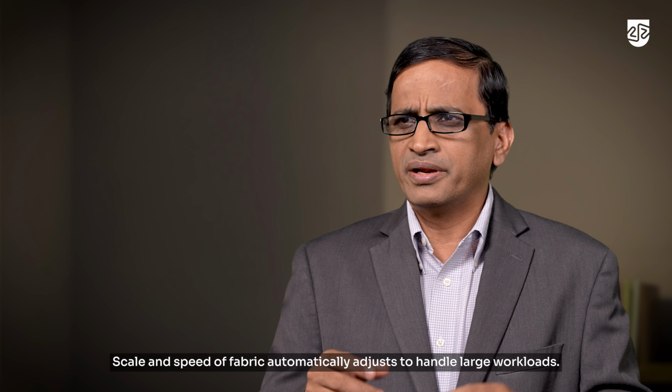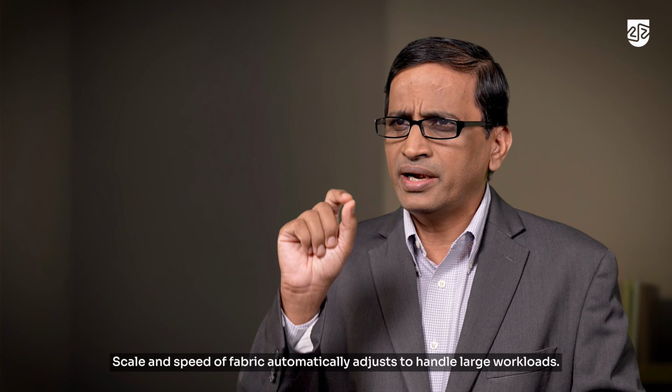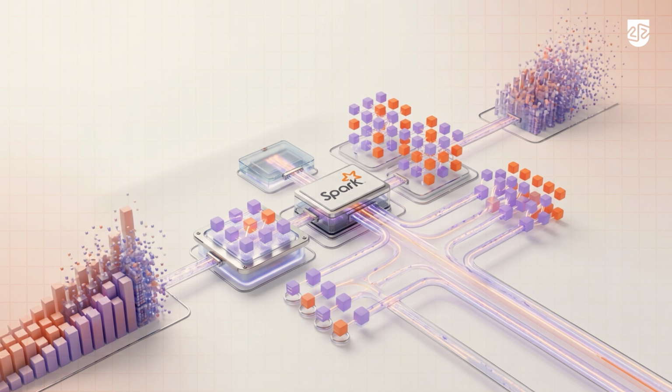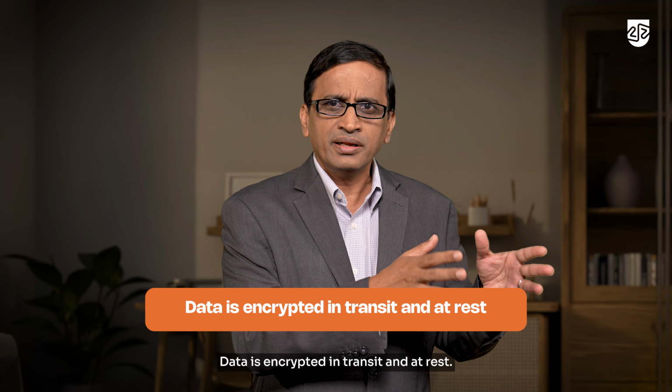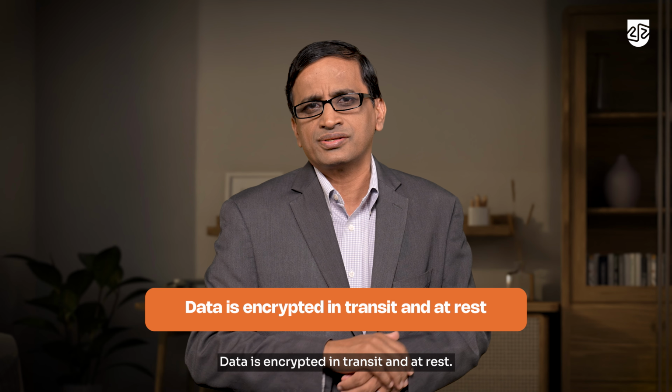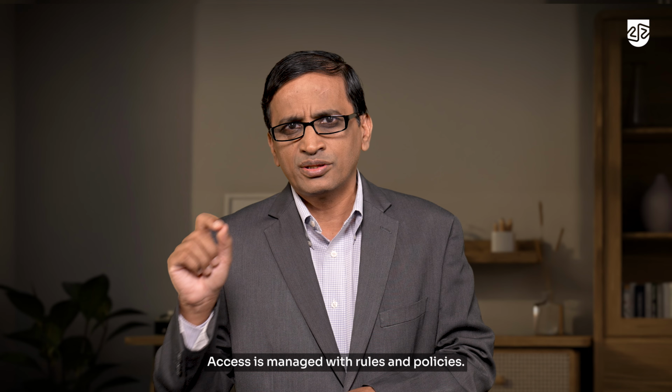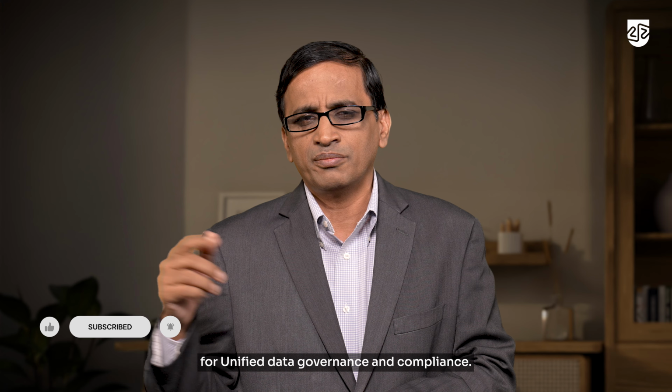Scale and speed of Fabric automatically adjust to handle large workloads. Features like auto-scaling for Spark and parallel query execution boost performance as data grows. Fabric provides data security as well. Data is encrypted in transit and at rest. Access is managed with roles and policies. Fabric integrates with Microsoft Purview for unified data governance and compliance.